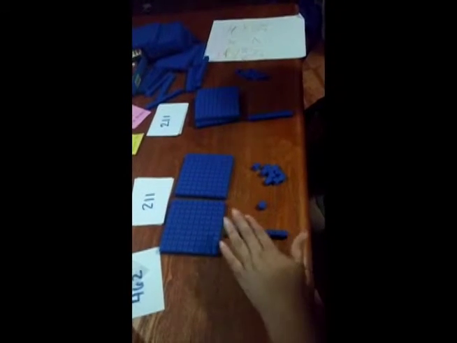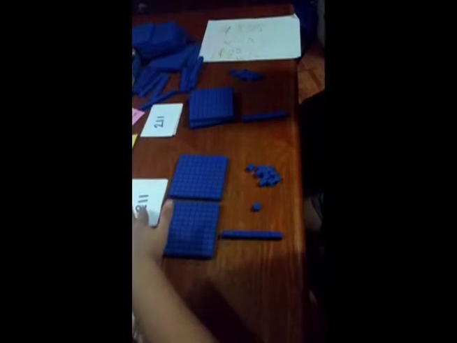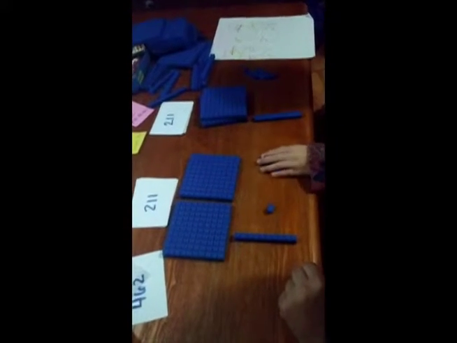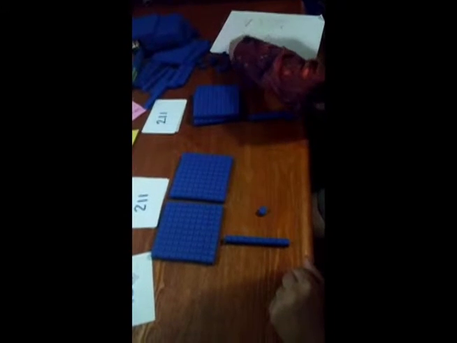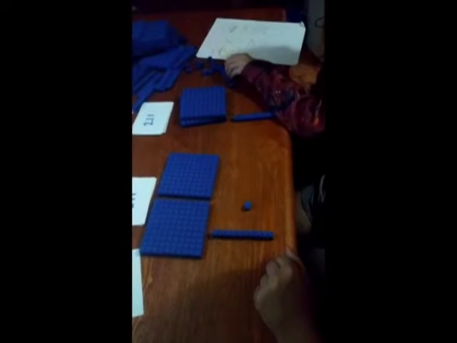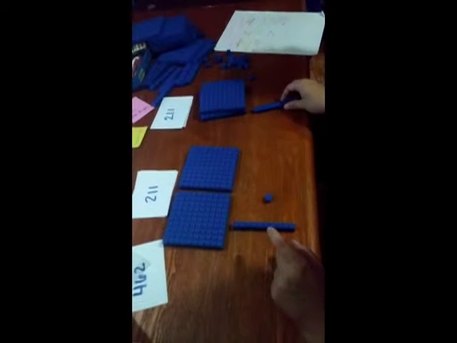What is our number? 211. So is 221 equivalent or equal to 211? No. So what mistake did you think you made right here? To add 11. But could you have taken away? Could you have kept your 11 ones?